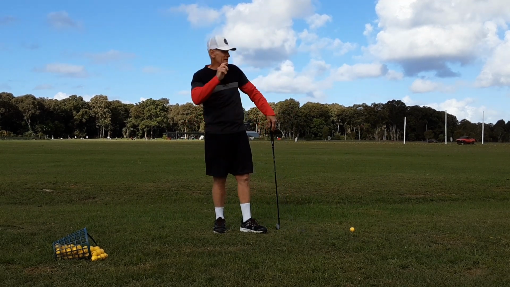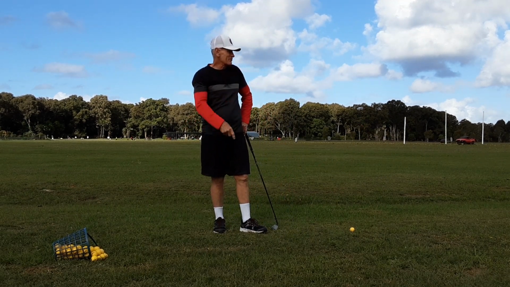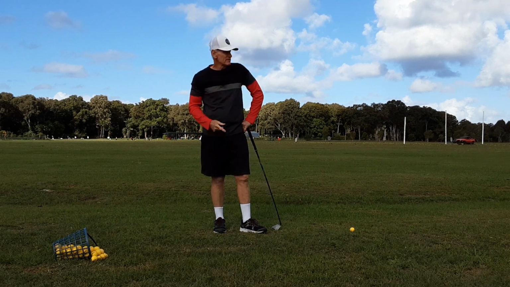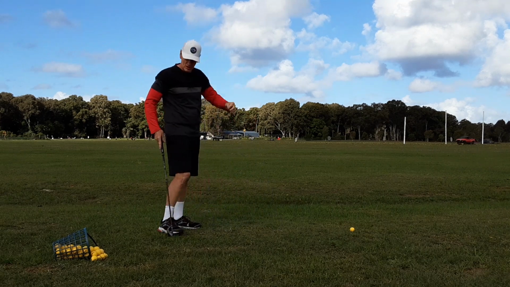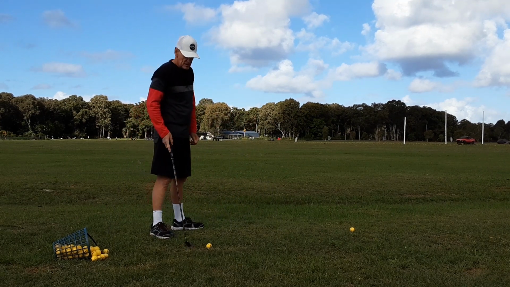Now that's a really hard one, and we've got a really strong left to right wind here, but that's a slinging draw that's gone over that outer fence and come back in. So I've started that sort of 15 yards right and it's come back in.